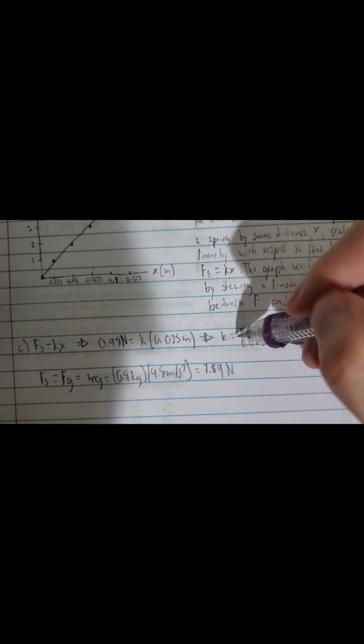Okay, now I'm going to use this with the original equation, along with my k, to find how much distance is stretched. So my Fs is 7.84 newtons.